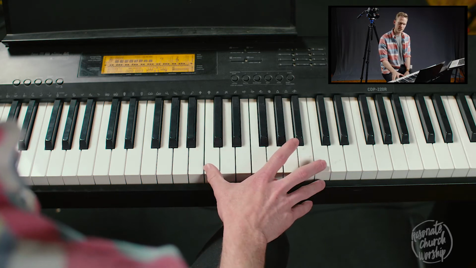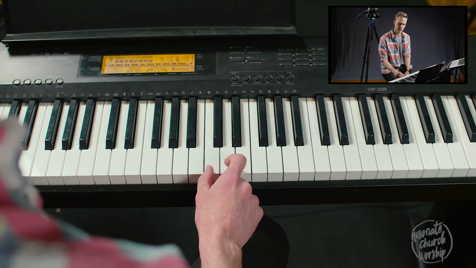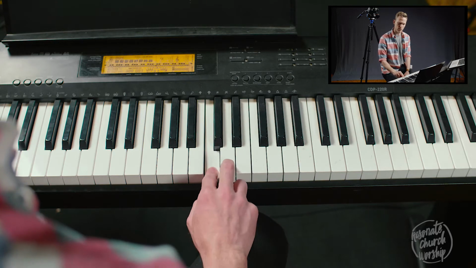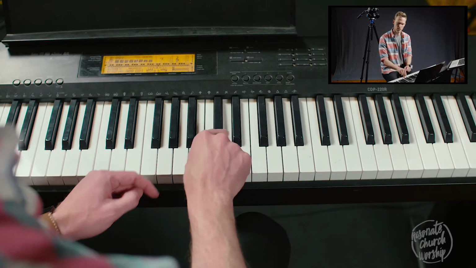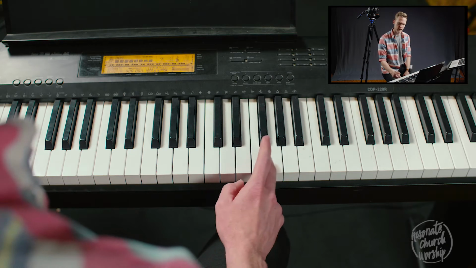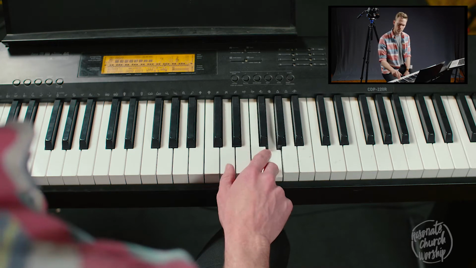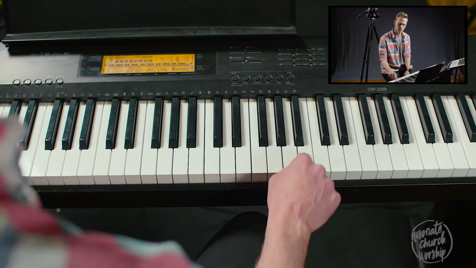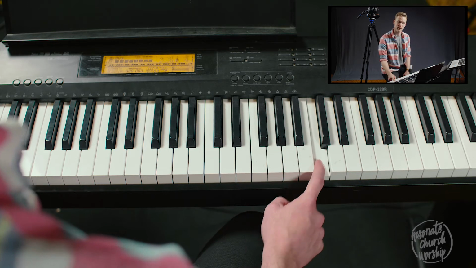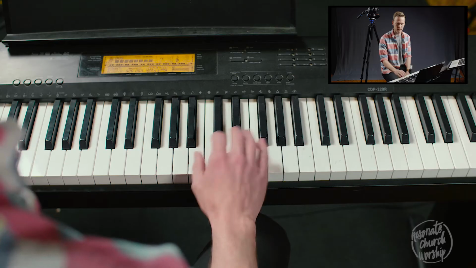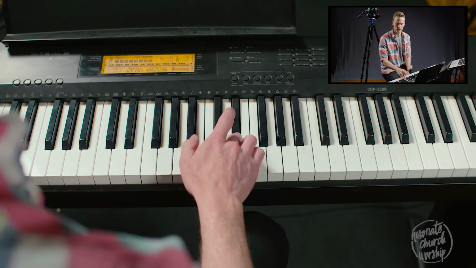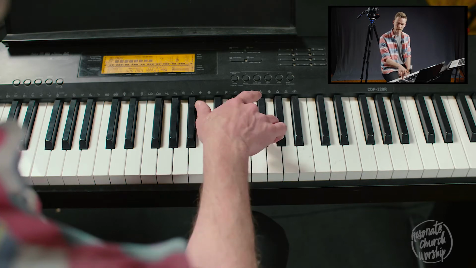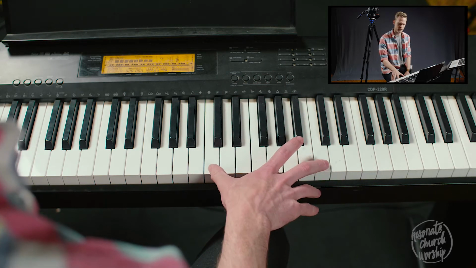So in any major key, it's going to be whole step. So that's a whole step because you skipped this one. Whole step again, half step, whole step, whole step, whole step, half step. Okay, just remember that. That's a major scale's whole step, half step way. So if you go whole step in any key, whole step, half step, that's how that works. Okay, so back to C.